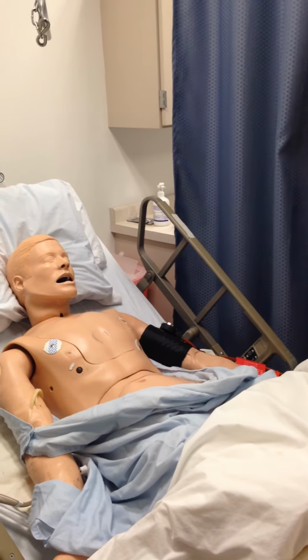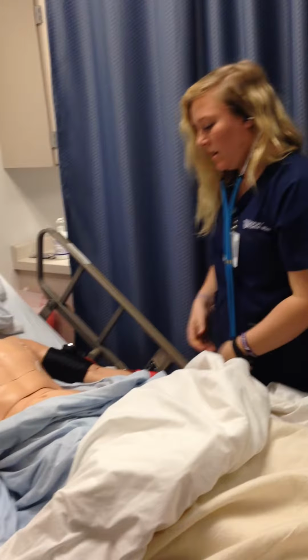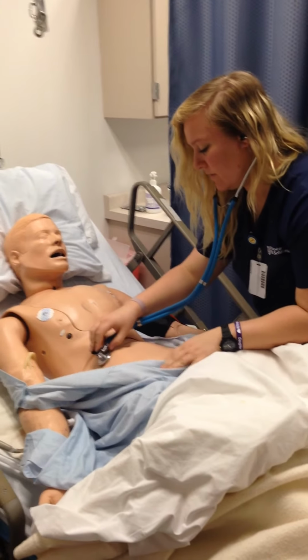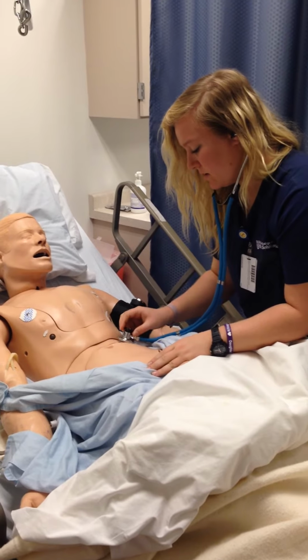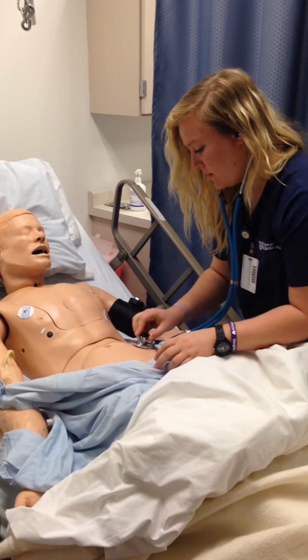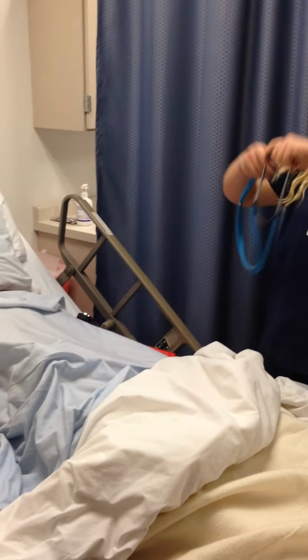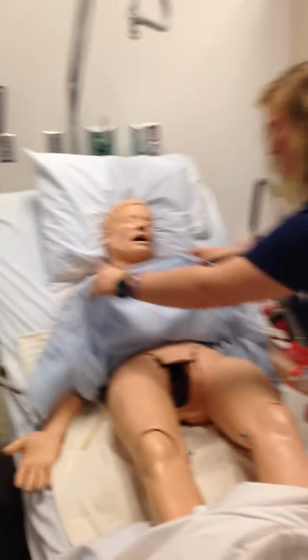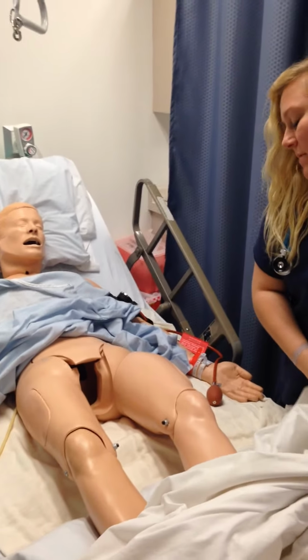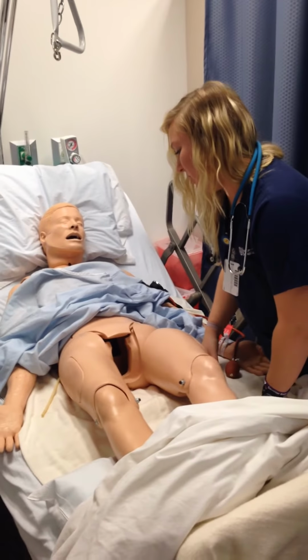And first I'm going to look at it, then I'm going to listen, then palpate. And I would listen for 5 minutes in all 4 quadrants. I would also ask him if he is passing any gas, or if he has passed any gas recently. Then I'm going to move down. Look at his peri area and make sure everything is normal.